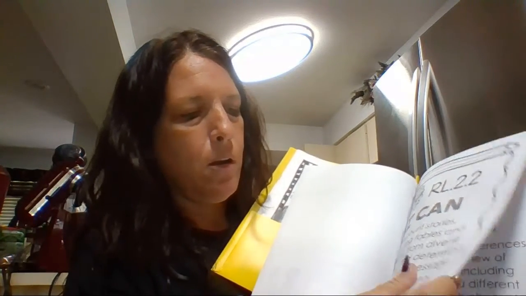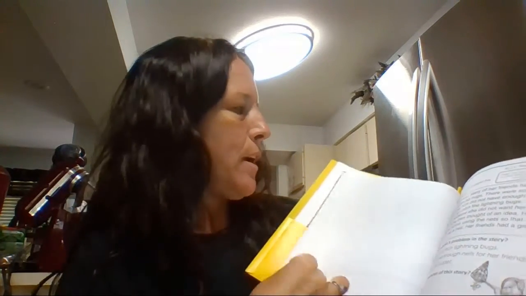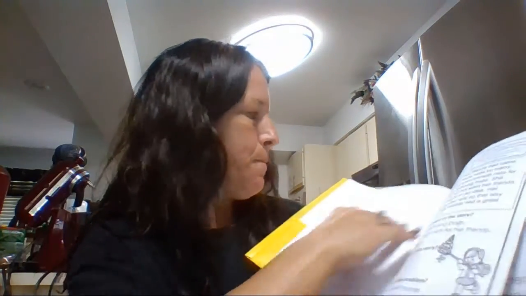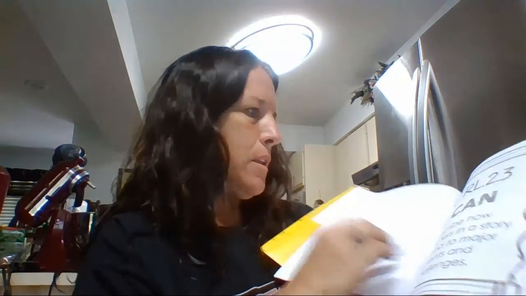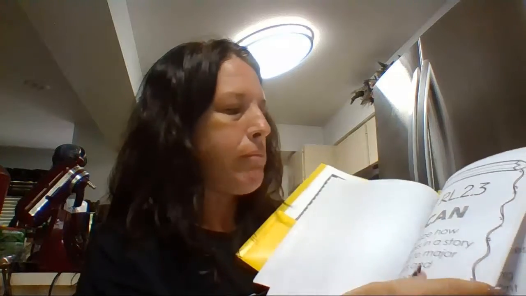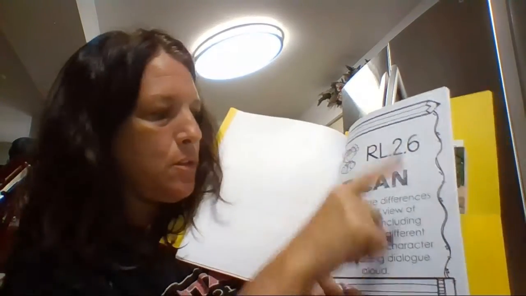So standard 2.2. And then there's some work to do after standard 2.2. And then there's standard 2.3. And then some work to do with 2.3. And then 2.5, right? I want you to find 2.6. So you can see how many pages I had to go back to find it. There's no page number, so I apologize for that.